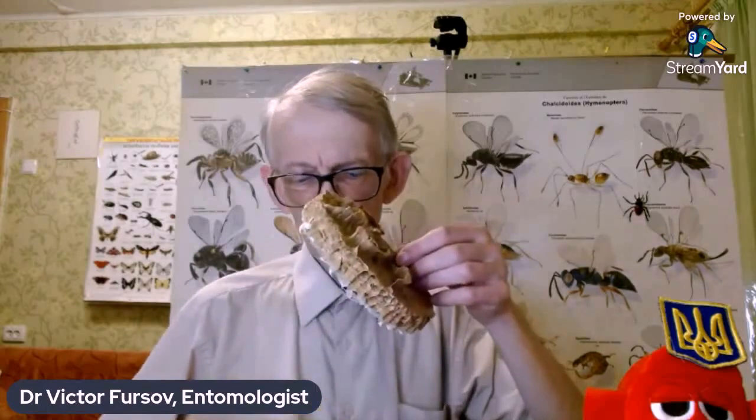This is Vespa crabro, the European hornet, and this is the German yellow jacket, Vespula germanica, small yellow jackets. The small one. And some species make a very small nest with a slightly different structure. They belong to another group.